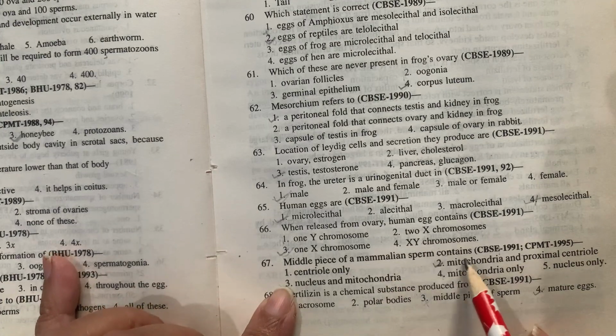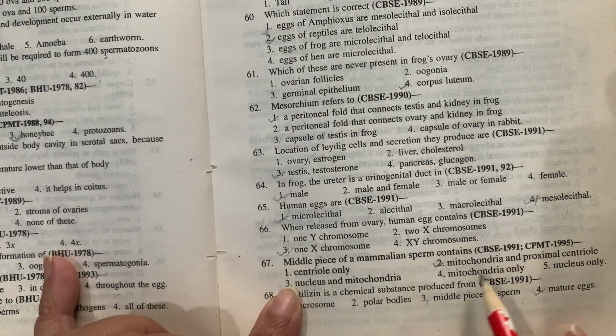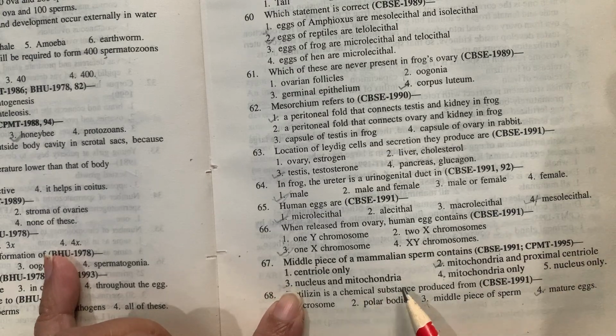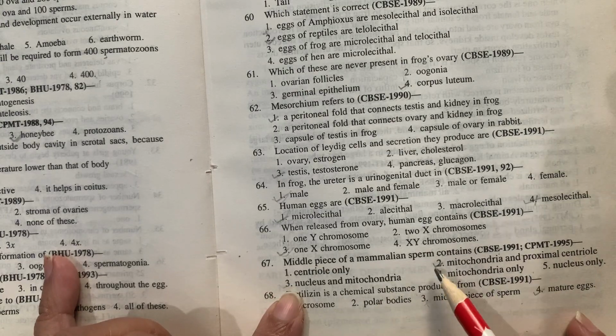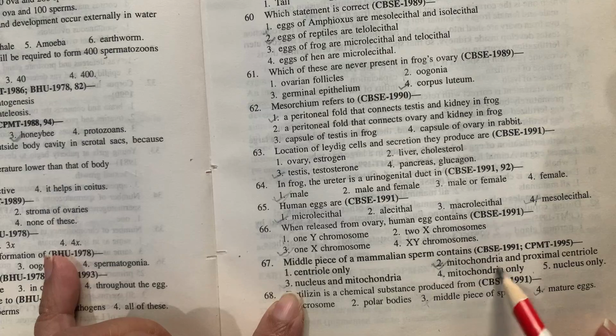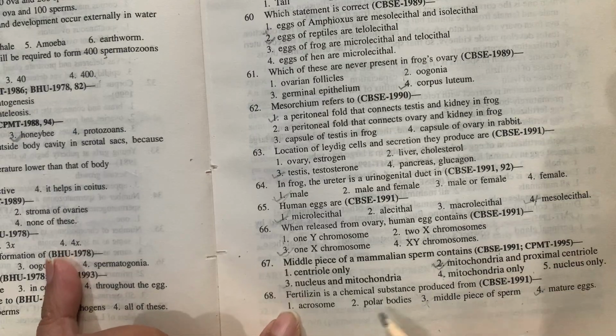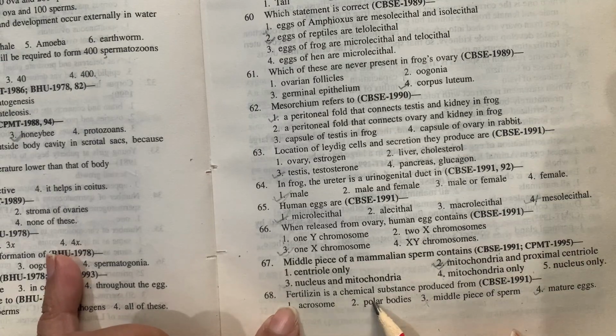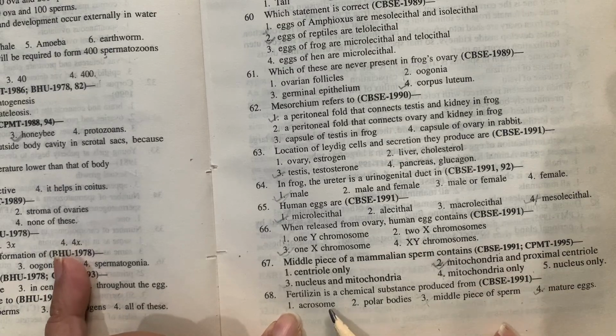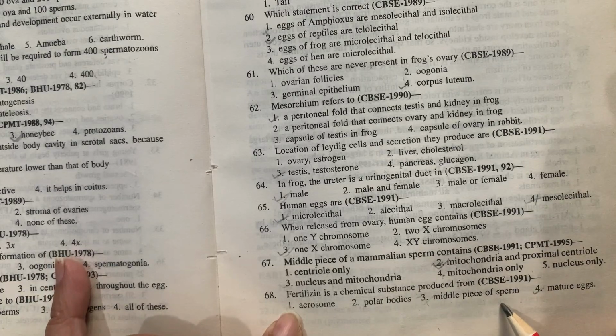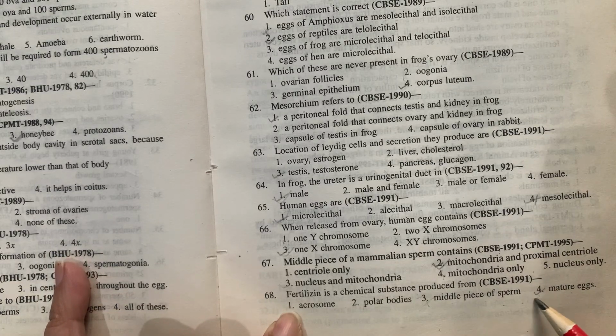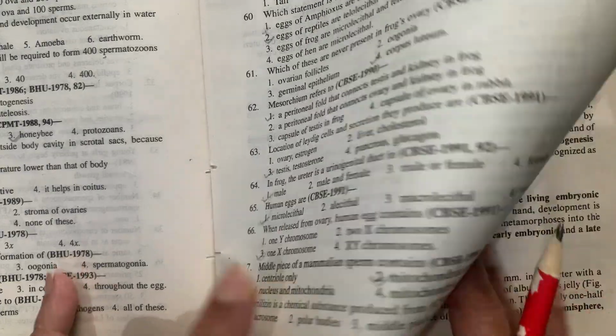Middle piece of a mammalian sperm contains centriole only, mitochondria and proximal centriole, nucleus and mitochondria only. The second option is correct, mitochondria and proximal centriole. Fertilizin is a chemical substance produced from acrosome, polar bodies, middle piece of sperm, or mature egg. It is produced from the mature egg.